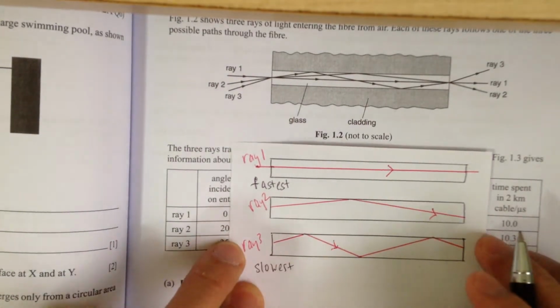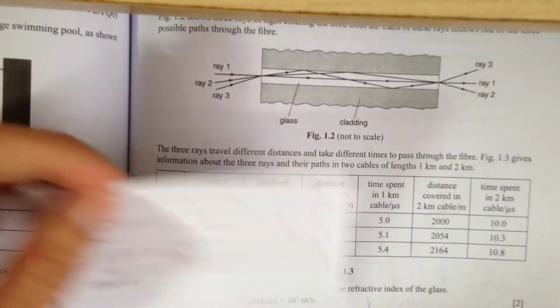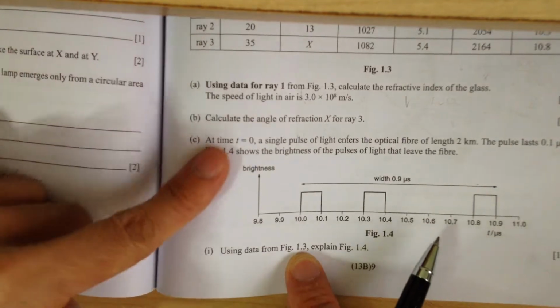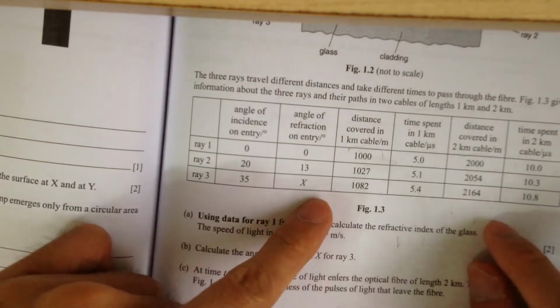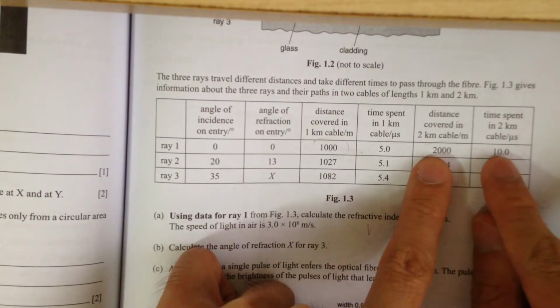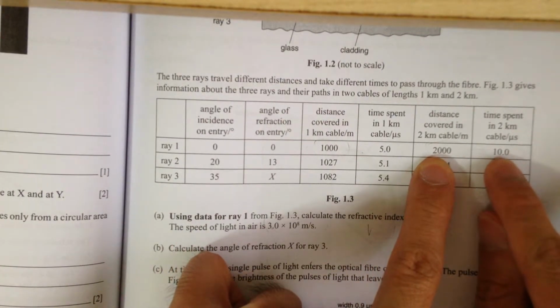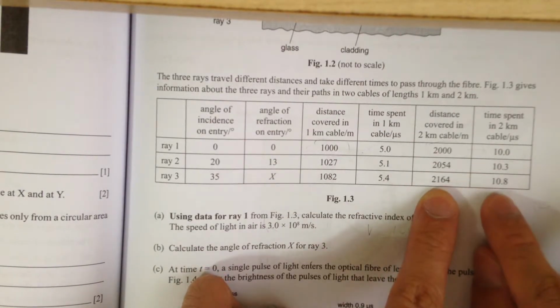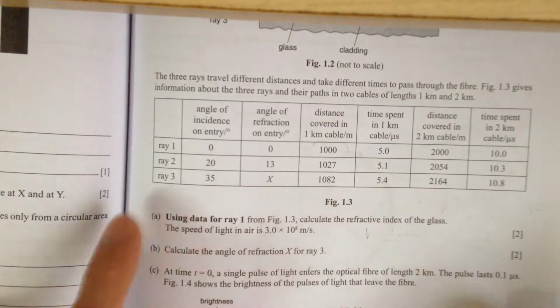From this information and also from figure 1.3, as they have already asked us to use, we can see that in the 2 km distance, ray 1 will exit in 10 microseconds, ray 2 in 10.3, and ray 3 in 10.8.